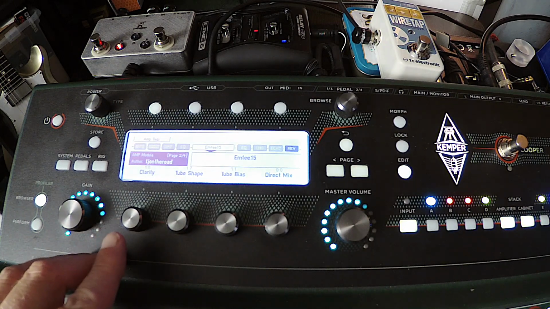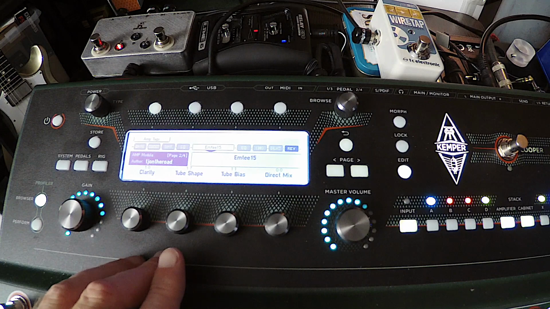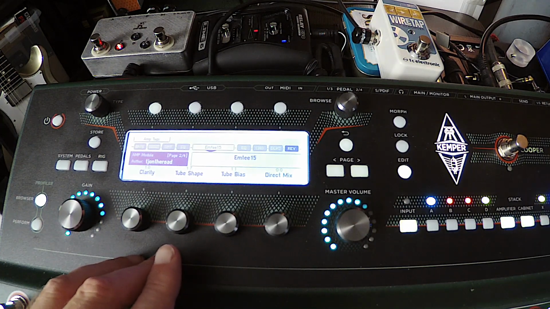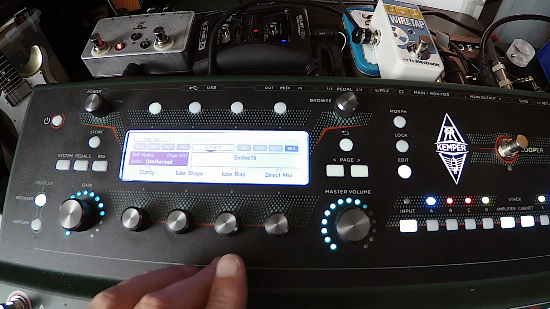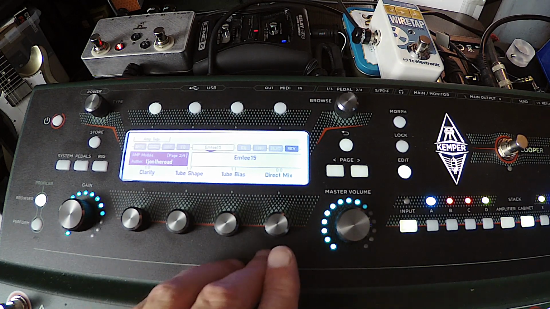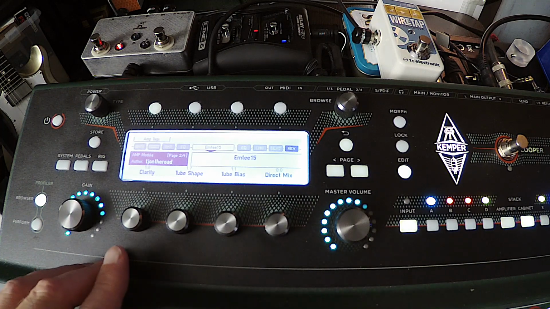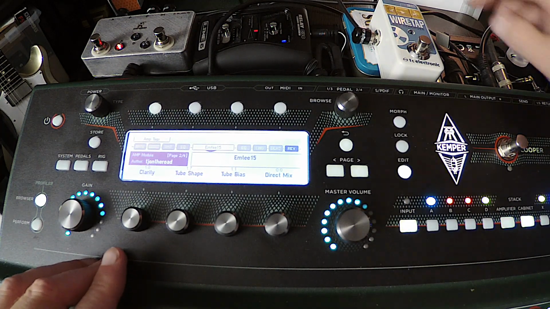Now the clarity is designed to give a little bit more clearness to the middle part of the sound, that being not the highs, not the lows, but the mids per se. The tube shape is the type of tube that it's related to, either say 6L6s, 6V6s, EL34s, and the tube bias is whether or not the amp generally is going to be running hot or cold. The direct mix adds a little bit of bleed into the signal from your direct guitar signal. So let's play with the clarity and we'll see how that sounds.